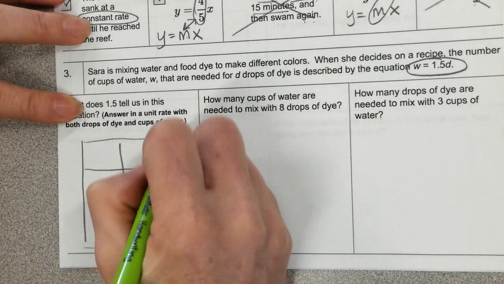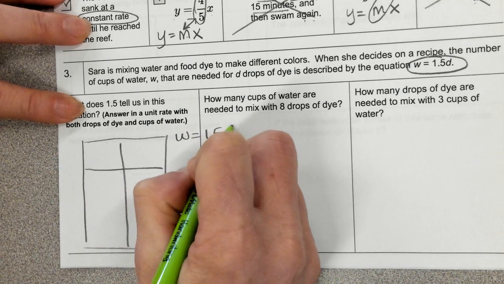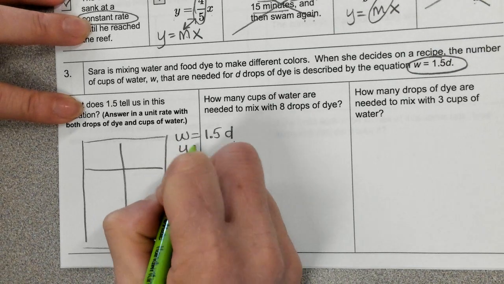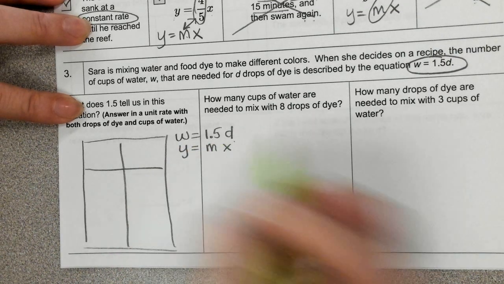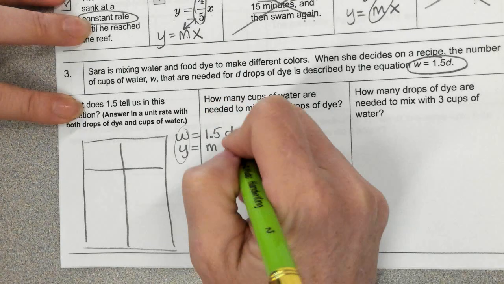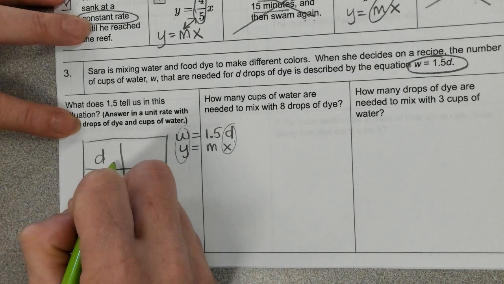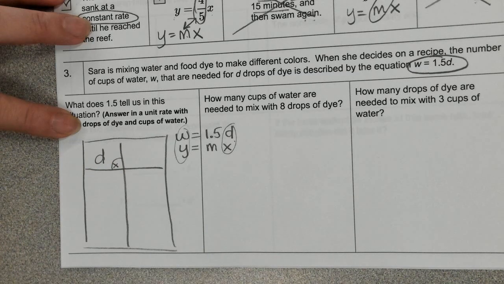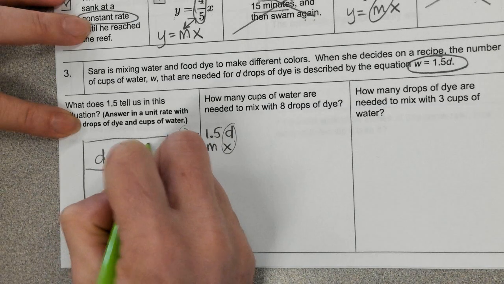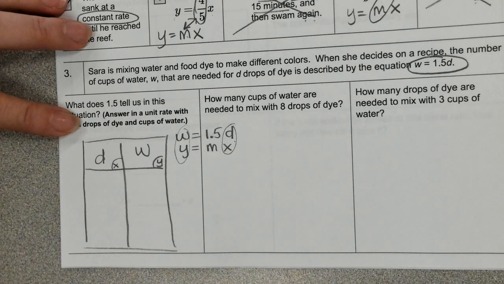So I see that the equation given is W = 1.5D. I know that the variables are different, but it is still in the form of y = mx. They just substituted W for y and D for x. So I'm going to put D first because x comes first in the alphabet, and that would typically go here. Then I'm going to put W here because y would be the second column in the table.